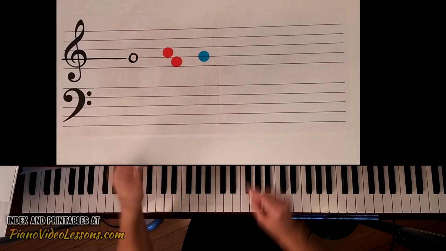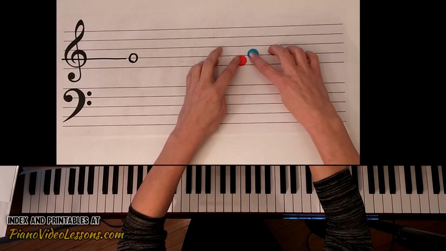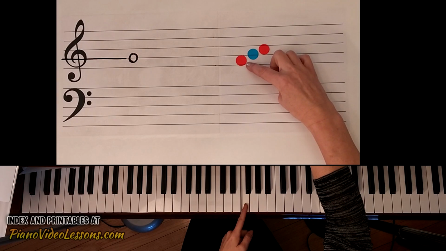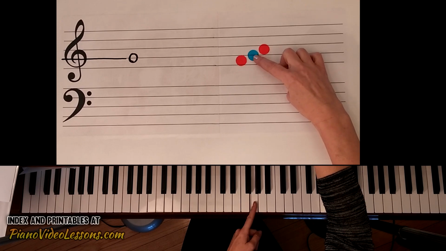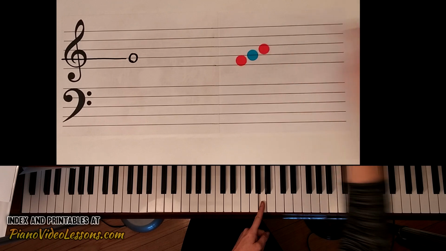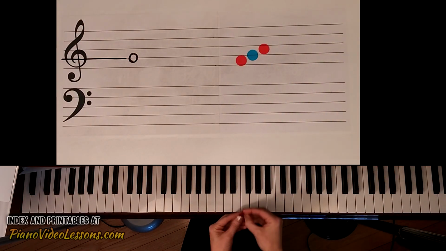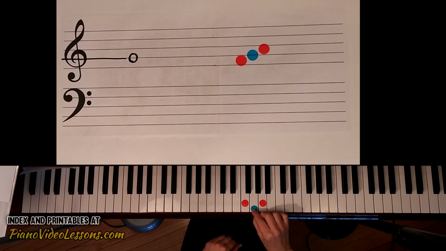So this note G, this landmark note, can help us find 3 notes on the piano. It can help us find F below the second line, or in space 1. It helps us find G on the line, it's the landmark note, and A in the second space. So here we have F and A in spaces, and G on the line. And you can see that those notes are all neighboring notes on the piano.